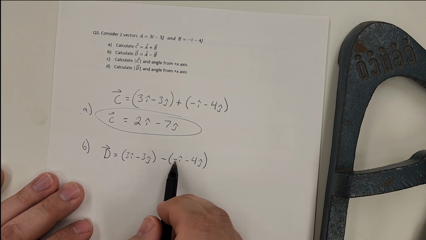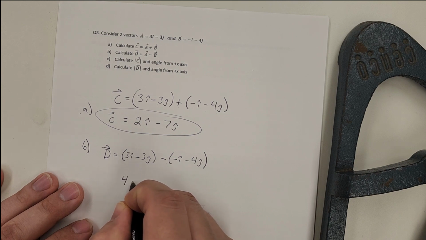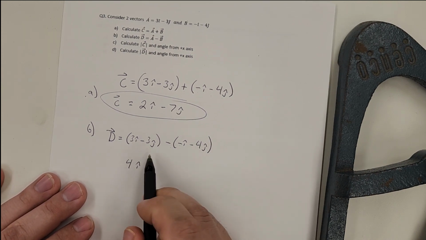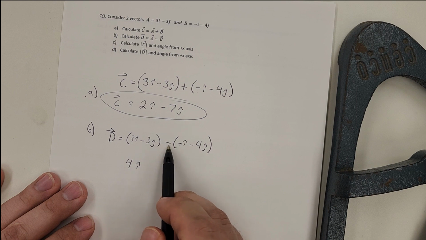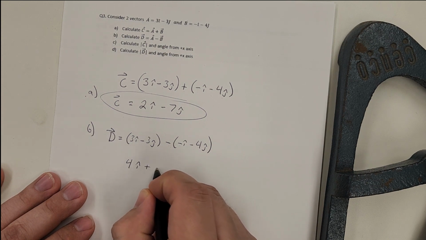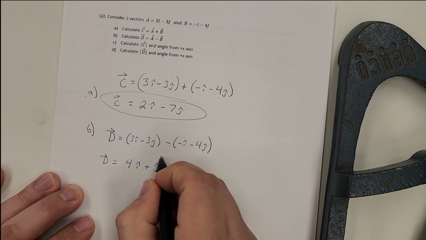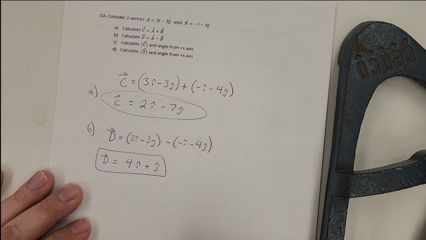Minus a negative is going to make it go back to positive, so we're going to end up with a 4i to combine our like terms. And I'll have a negative 3 minus a negative 4. Okay, so this is going to be a negative 3 plus 4, so that gives us a positive 1. So we will have for our D vector 4i plus j.